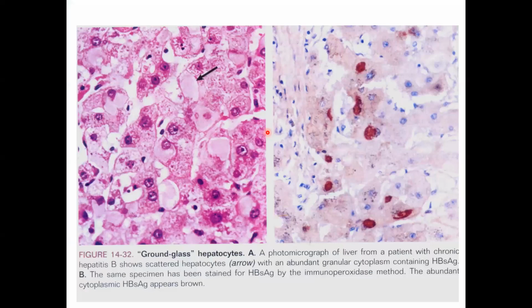Now, if you take a section of a liver that is infected with hepatitis B and look at the liver cells, you will see that the liver cells have what looks like foamy macrophages. This actually results from the presence of the hepatitis B surface antigen being made in the cytoplasm of these cells.